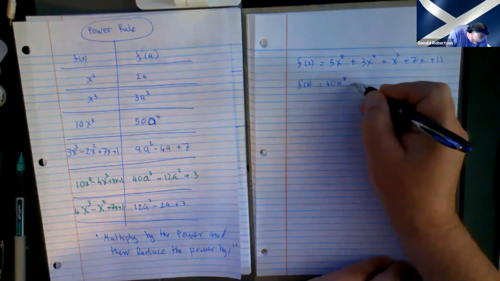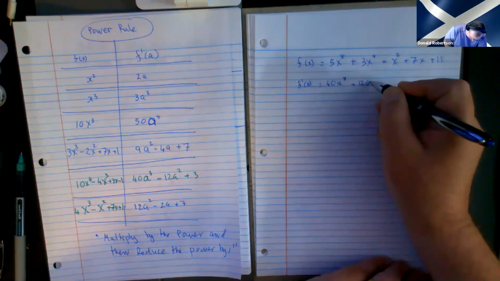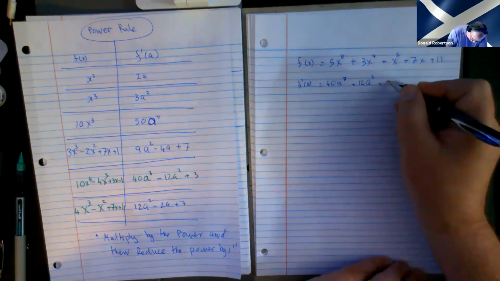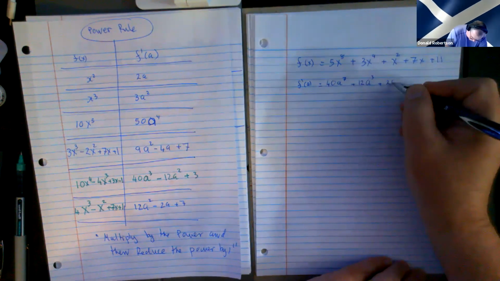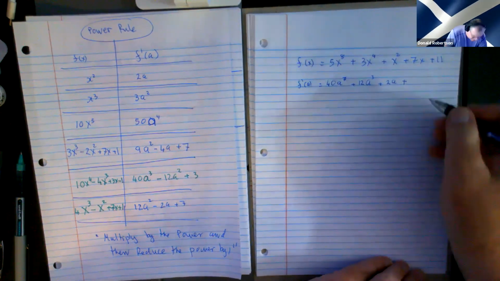Next one. Multiply by the power, you get 12. Reduce the power by 1, you get a cubed. Multiply by the power, you get 2. Reduce the power by 1, you just get an x. X becomes an a. Special cases. 7x. That gets you 7.